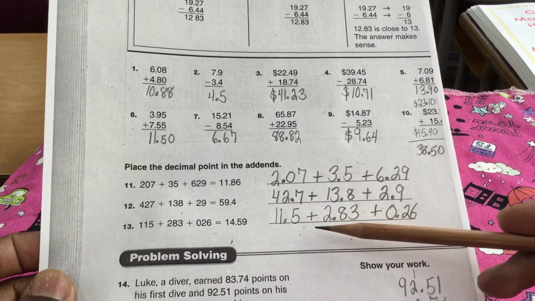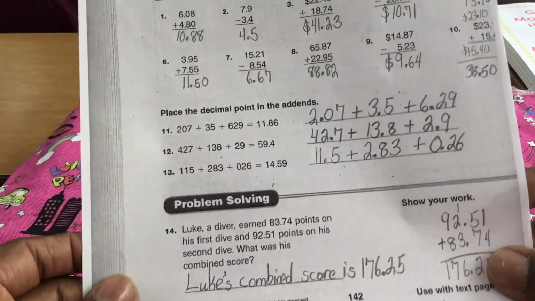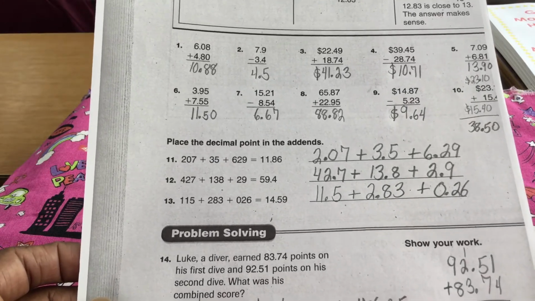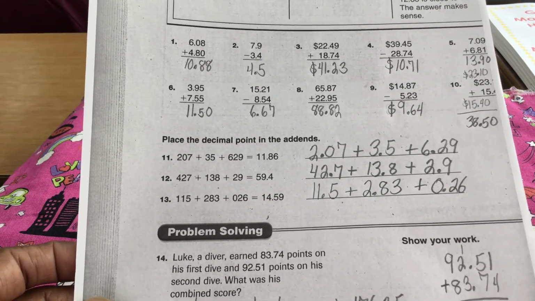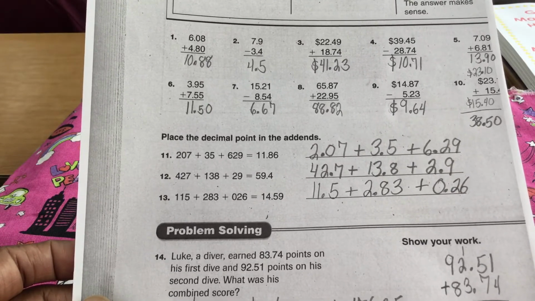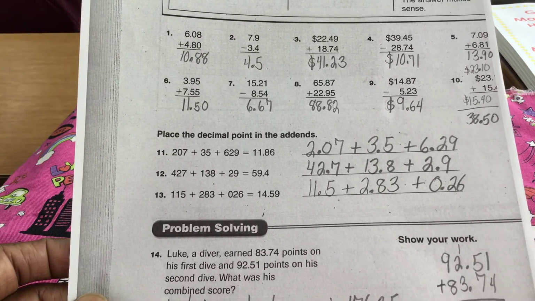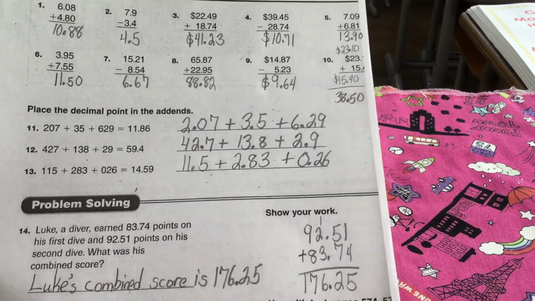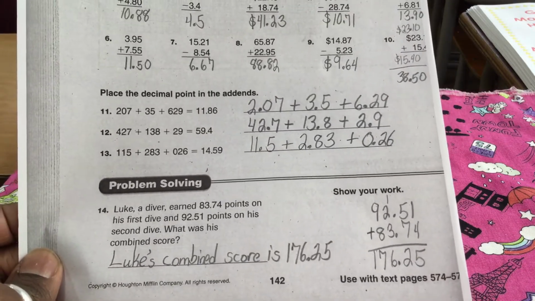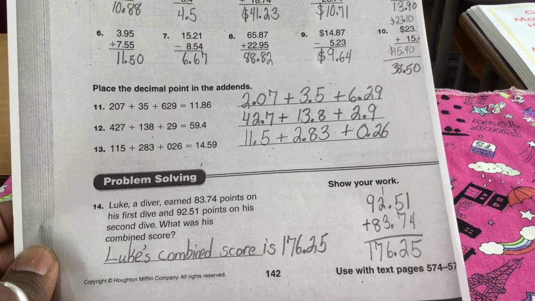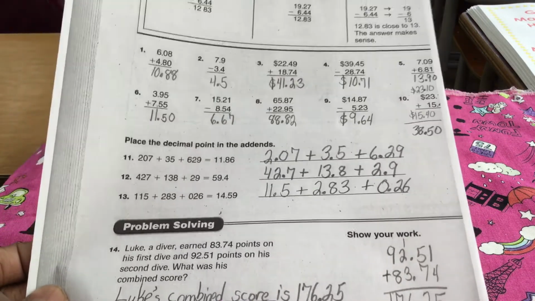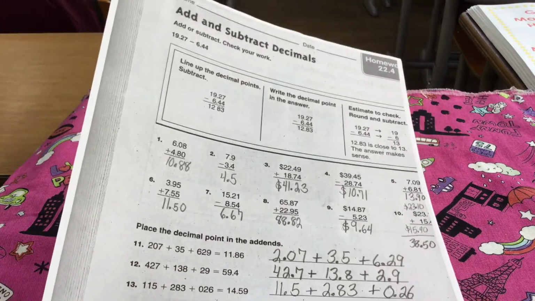And for our word problem, Luke, a diver, earned 83.74 points on his first dive and 92.51 points on his second dive. What was his combined score? When you add it up and show your work, Luke's combined score is 176.25. And that's it. I hope you all did very well.